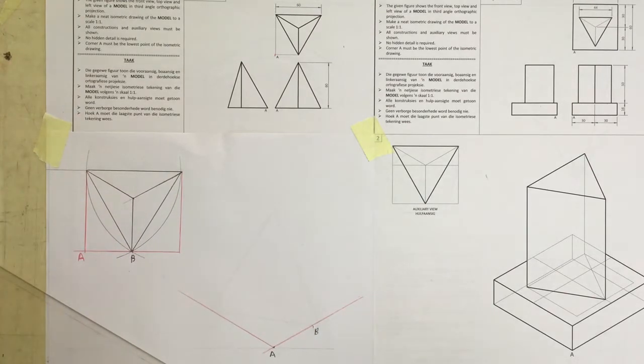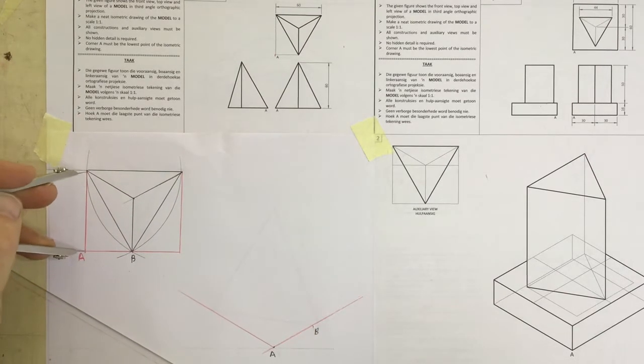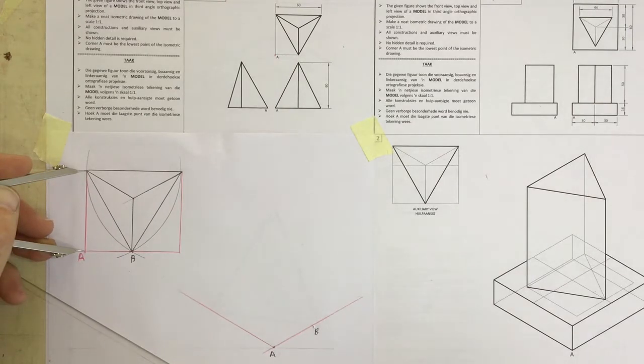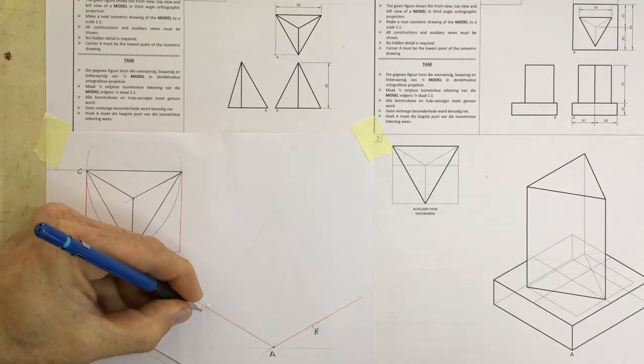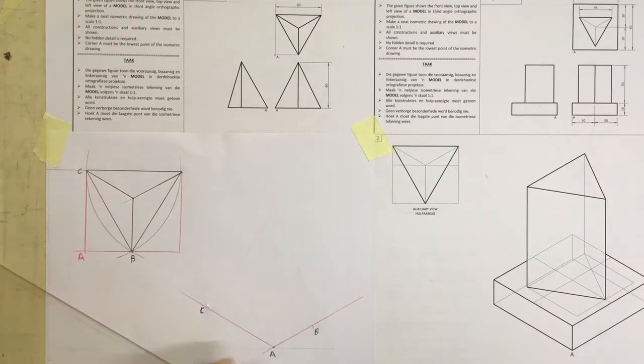I then say, well, what is the distance from B to C? Can you see that distance that I'm taking off the auxiliary view? I come over here to A, I mark that off, and I end up with that point C over there. There's point C, and I got that distance from the auxiliary view over there. Right, what is the distance that I need?